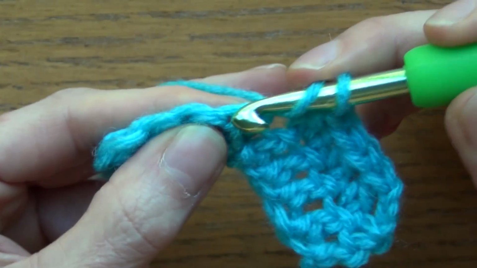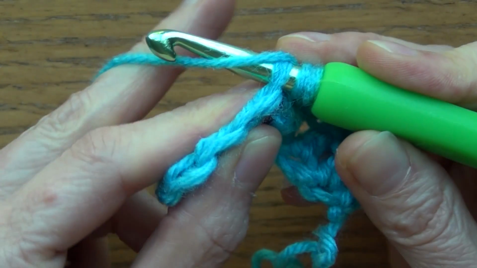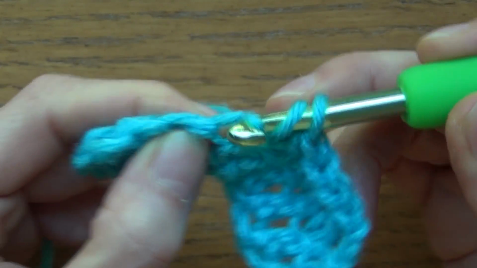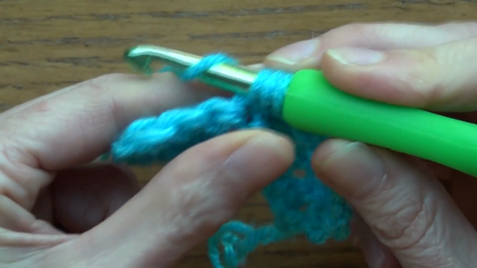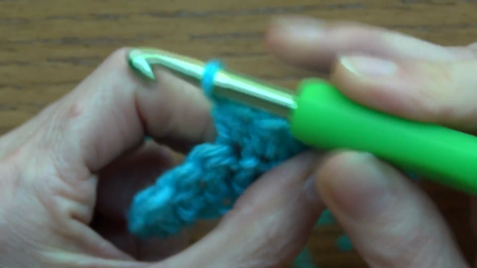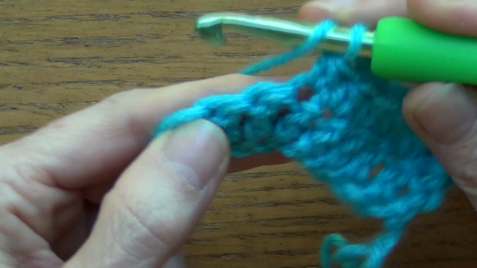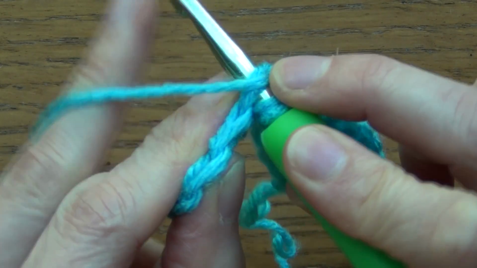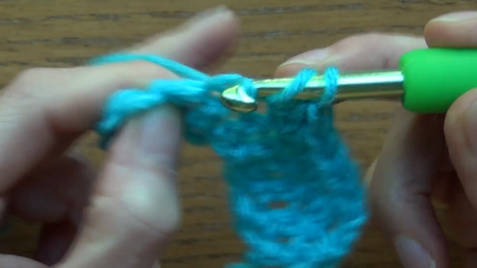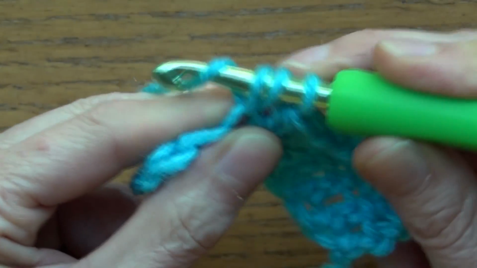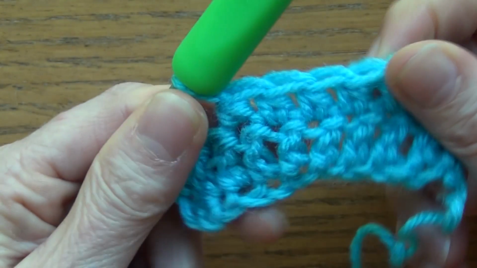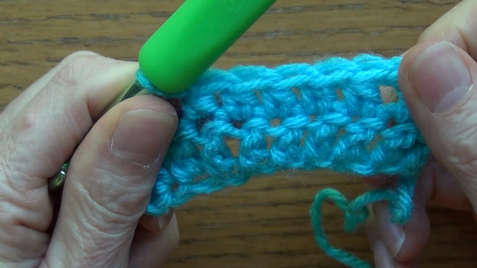Yarn over, go into your stitch, yarn over, bring a loop through, yarn over, go through all three of the loops on your hook. And there you have a half a double crochet.